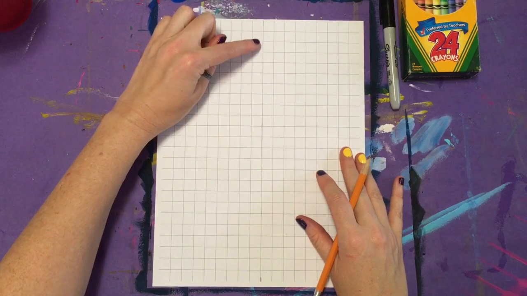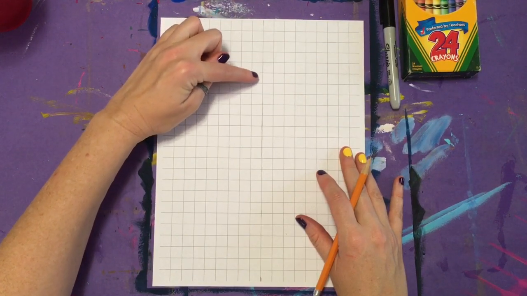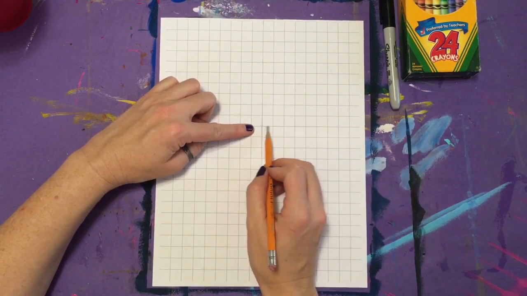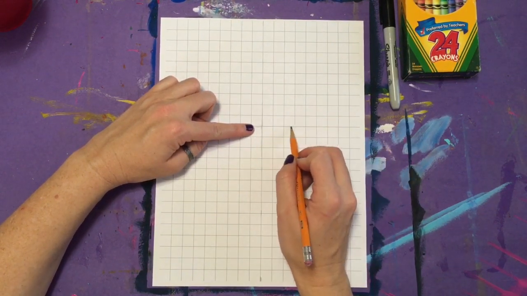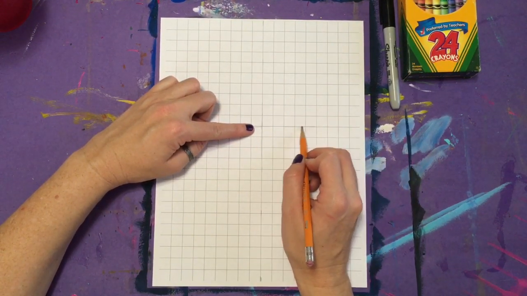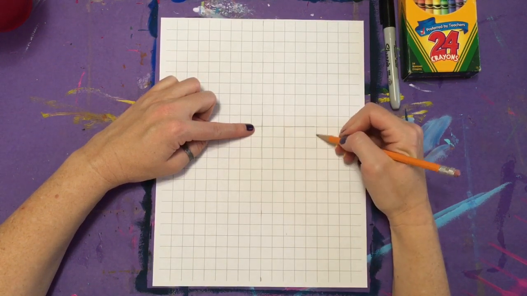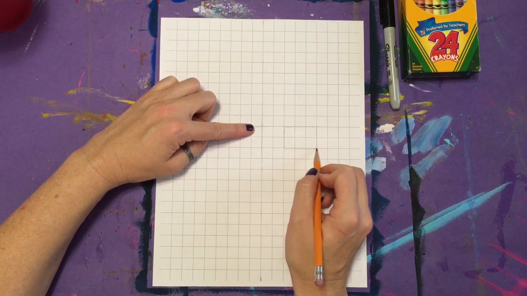From the top of the paper, count down 10 or 11 squares. This is where your eyes are going to be. How far away do you want them from the y-axis? I chose 2. You might choose 3 or 4 squares. Then you can use either a rectangle or a square shape to fill in your eyes.